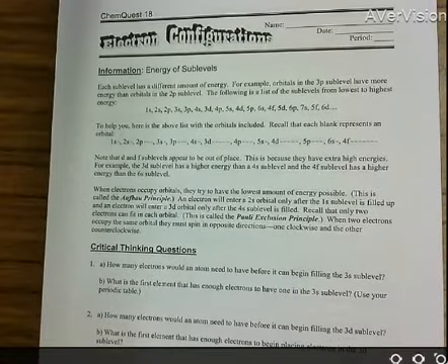Okay. When electrons occupy orbitals, they try to have the lowest amount of energy possible. This is called the Aufbau principle. An electron will enter a 2s orbital only after the 1s sublevel is filled up, and an electron will enter a 3d orbital only after the 4s sublevel is filled. Recall that only 2 electrons can fit in each orbital. This is called the Pauli exclusion principle. When 2 electrons occupy the same orbital, they must spin in opposite directions, one clockwise and the other counterclockwise.